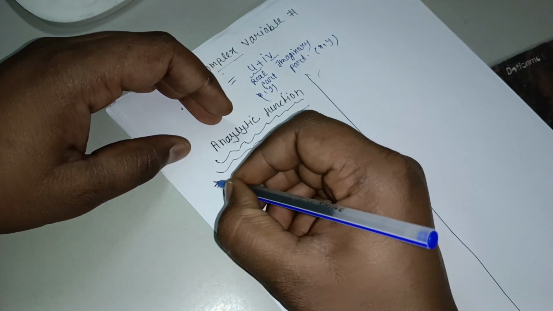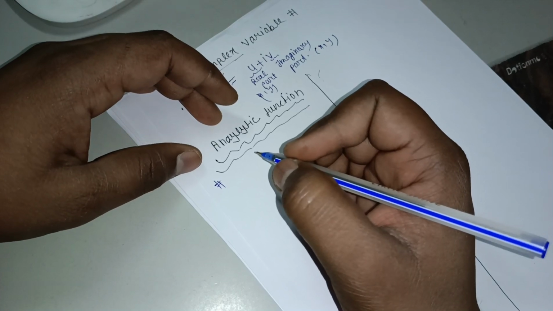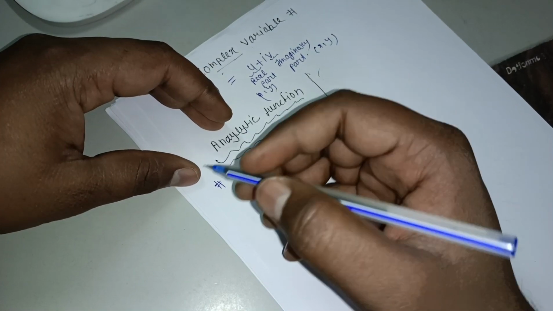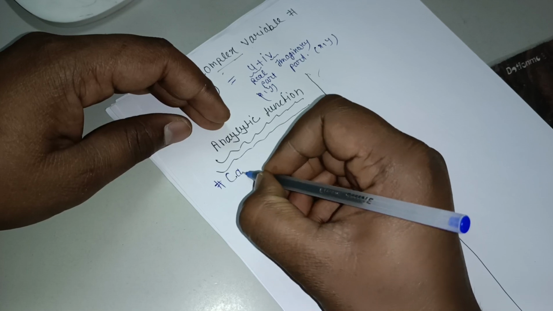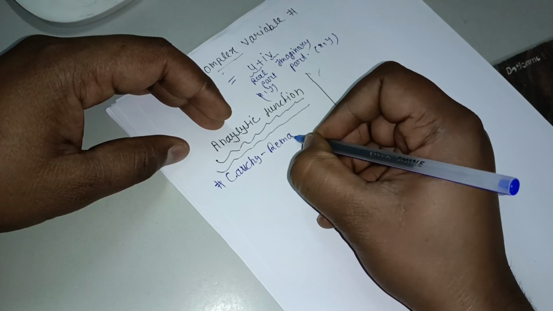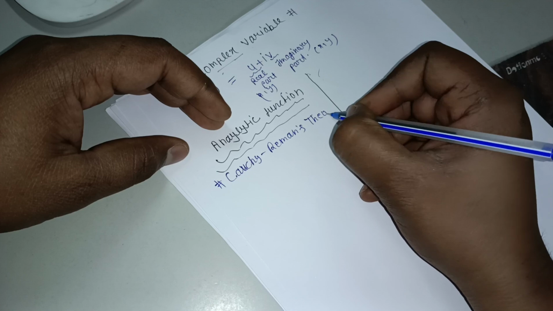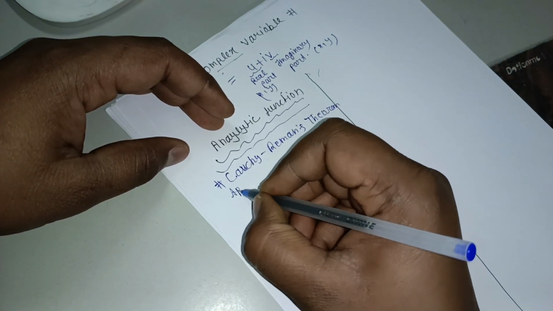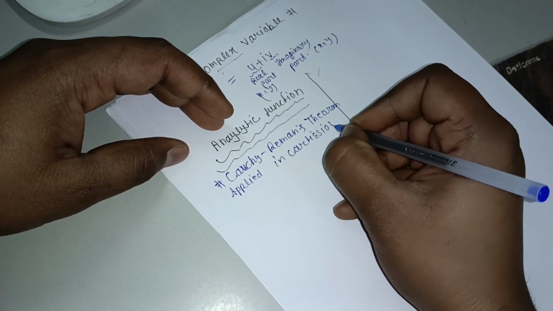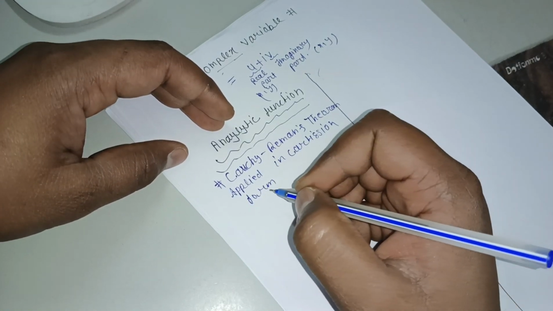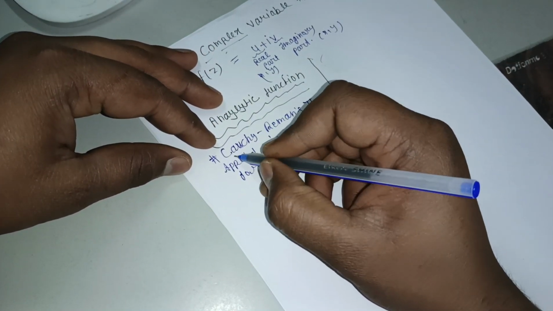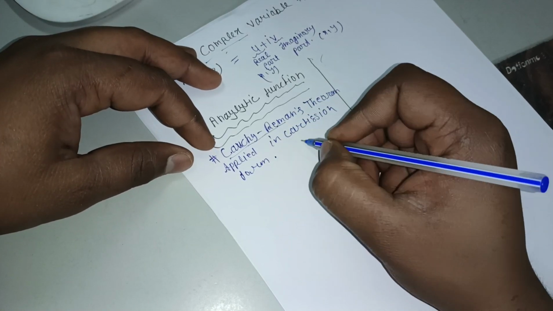By analytic function we can say, if the Cauchy-Riemann theorem is applied in Cartesian form, then we can say it is an analytic function. Cauchy-Riemann, in short, is the CR equation.